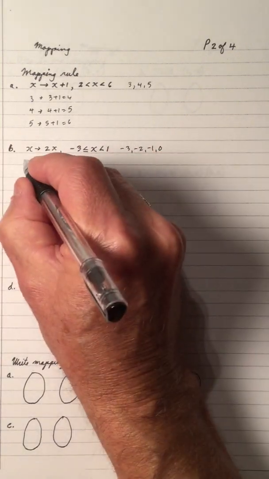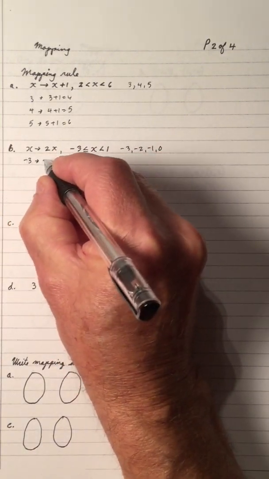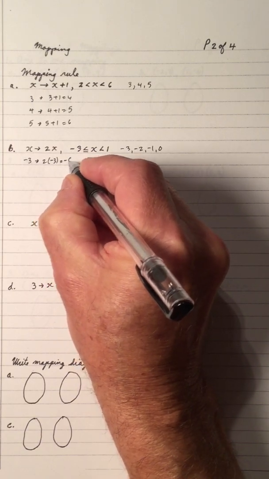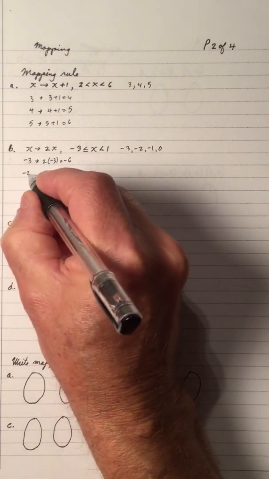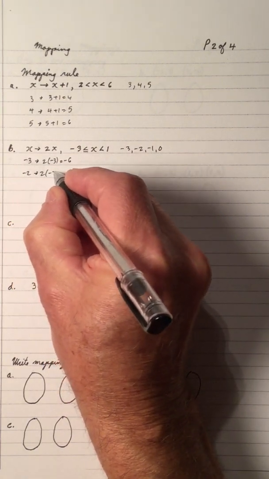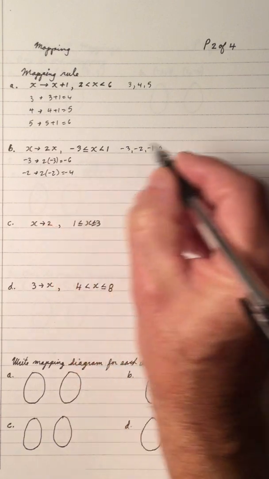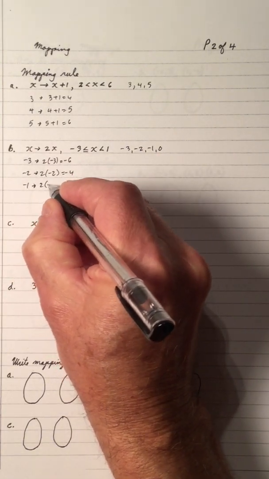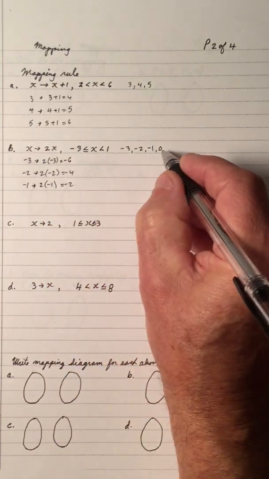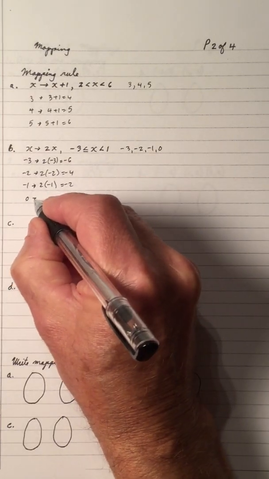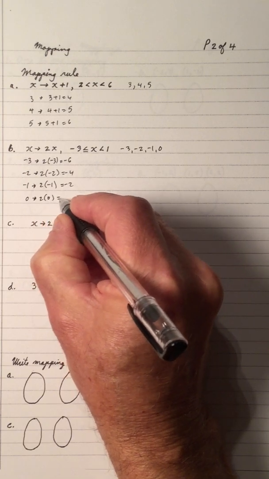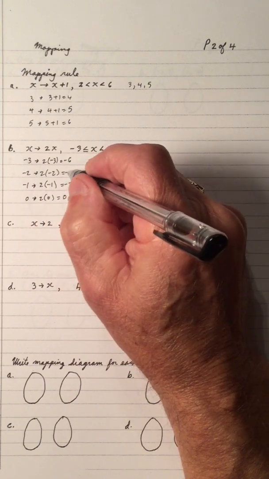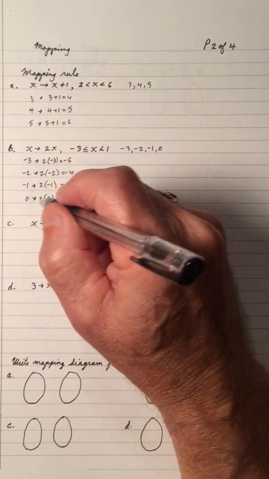So if x is negative 3, then 2 times negative 3 is negative 6. If x is negative 2, then 2 times negative 2 becomes negative 4. Negative 1 is 2 times negative 1, which is negative 2. And we have a 0, and 2 times 0 gives us 0. So negative 3 is mapped to negative 6, negative 2 to negative 4, negative 1 to negative 2, 0 to 0.